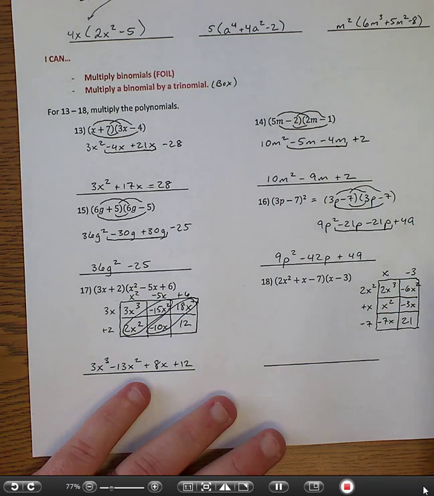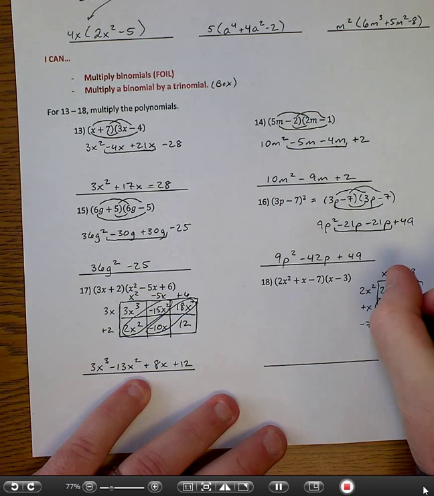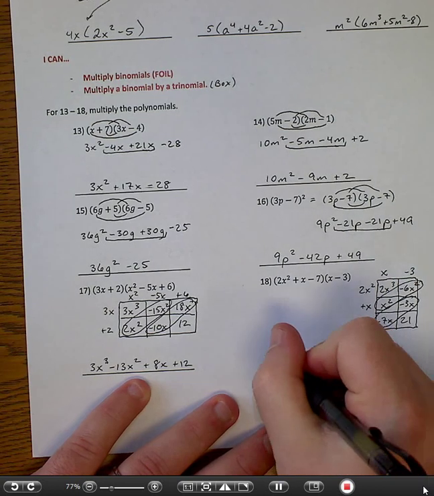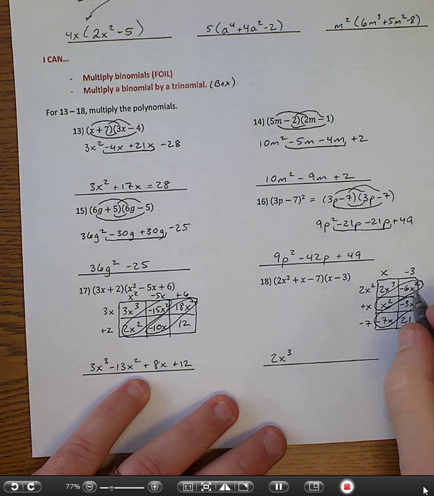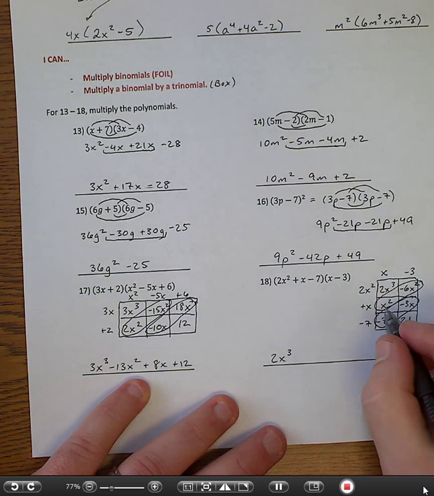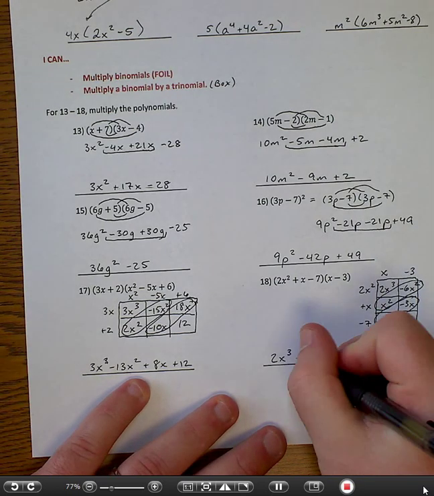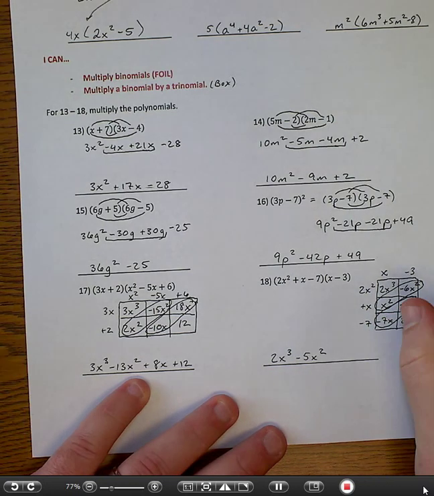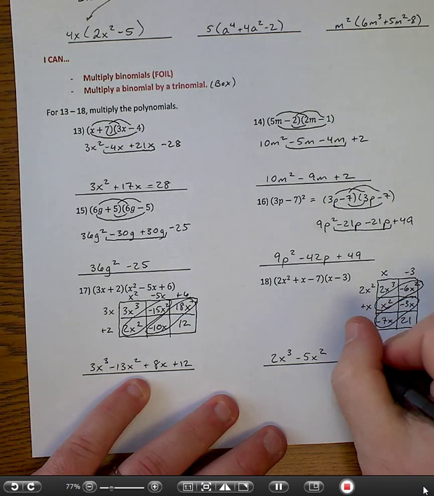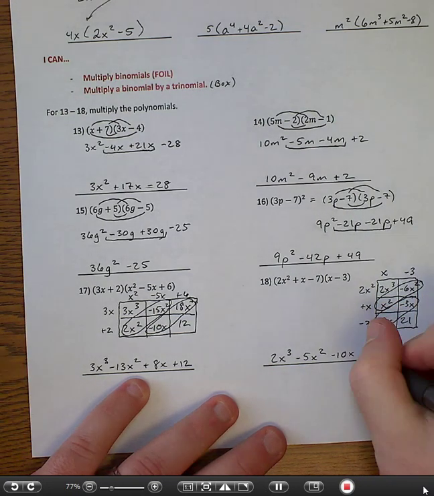Like terms, so 2x to the third, negative 6x squared plus 1x squared is negative 5x squared. Negative 3 plus negative 7 is negative 10x plus 21.